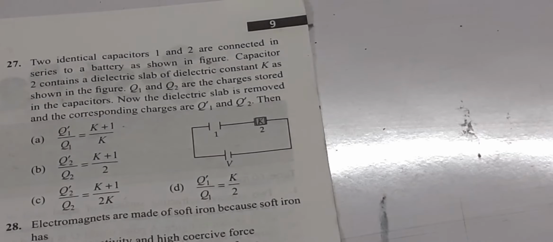Now job number 27. Two identical capacitors 1 and 2 are connected in series to a battery as shown in the figure. Capacitor 2 contains a dielectric slab of dielectric constant K as shown in the figure. Q1 and Q2 are the charges stored in the capacitors. Now the dielectric slab is removed and the corresponding charges are Q1 dash and Q2 dash. Then there are four relations, we have to see the correct one.